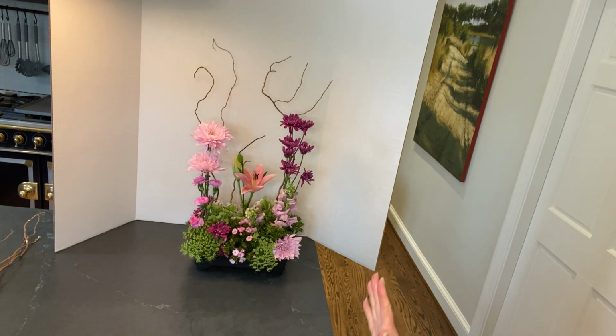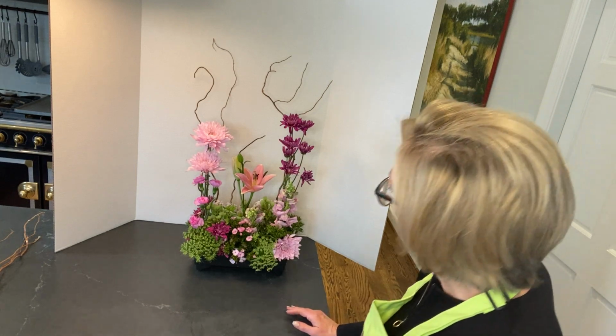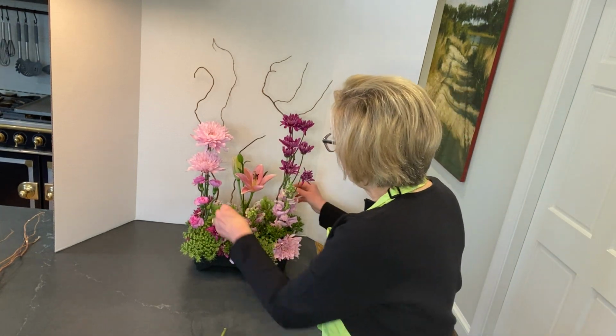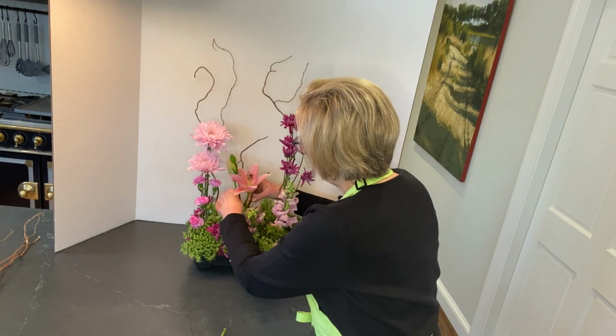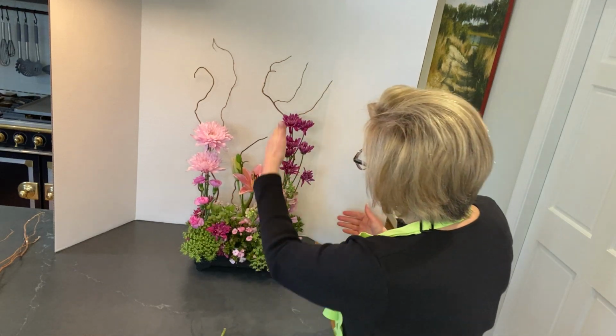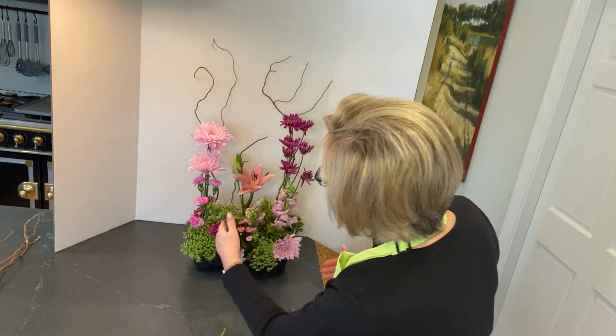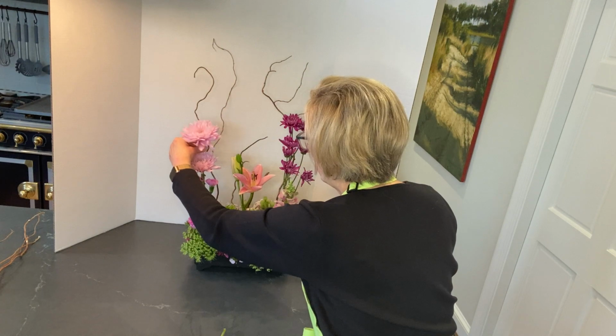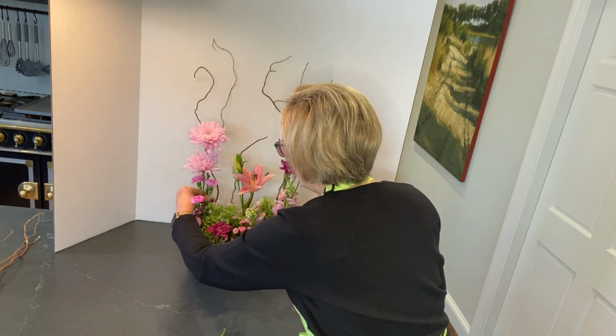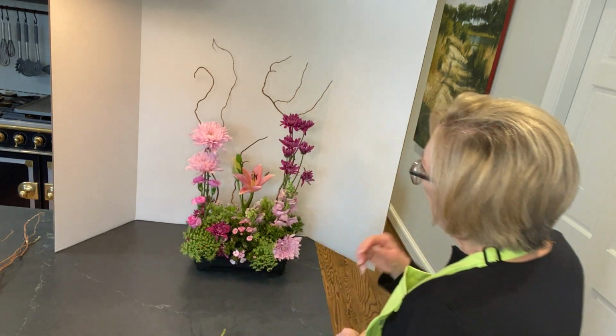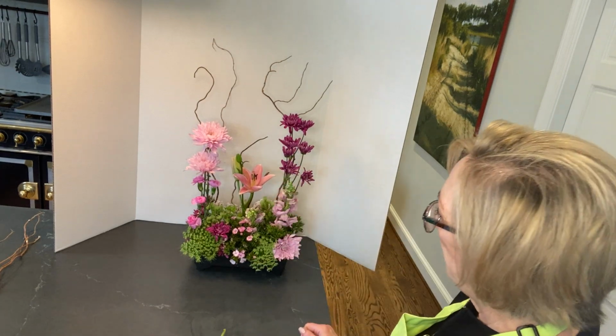And getting the exact right placement on the lily is critical for this, because you definitely want to have your spacing here and here. So you have to be very careful of the scale of your plant material.